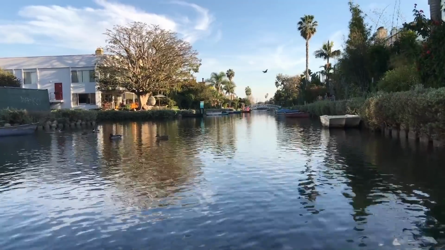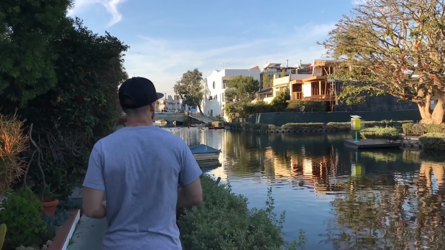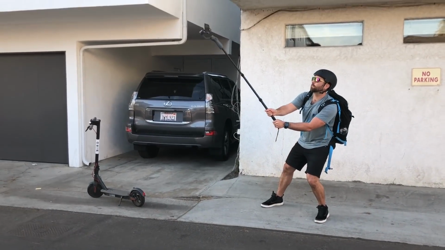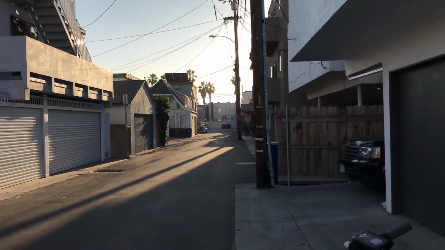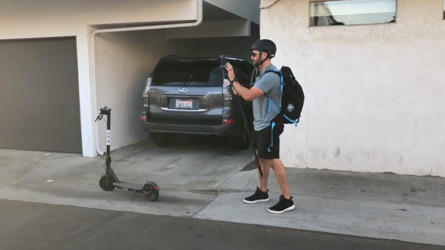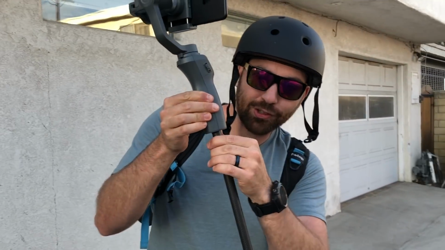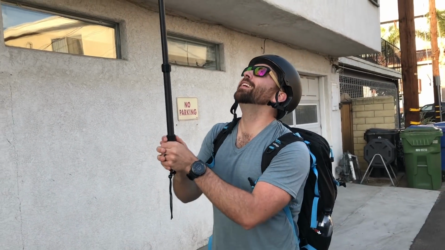All right, so on the bottom, there's a space to put like tripods and things like that. But I've got a pole, so I'm gonna make a little jib action out of this. Check this out. So because of the screw on the bottom, I can stick a pole. You get like those crazy jib shots with this thing. That's awesome.